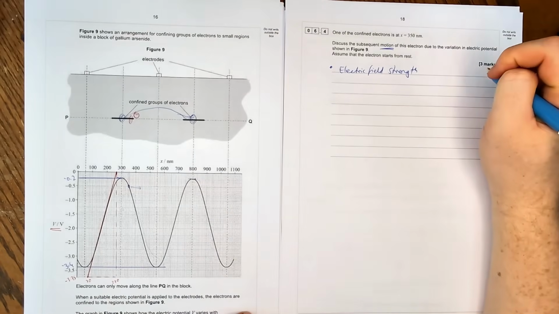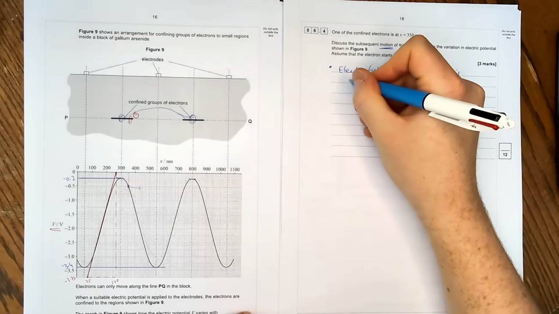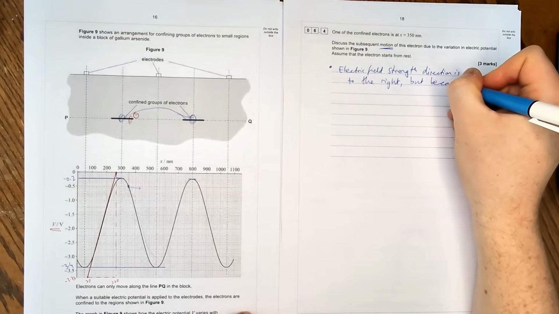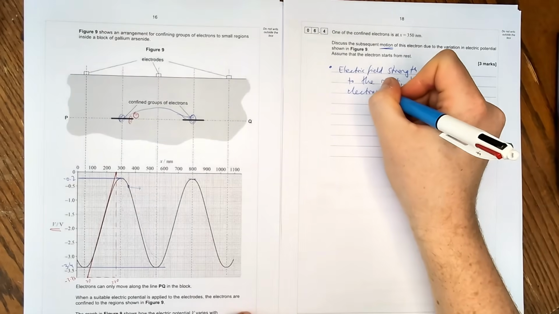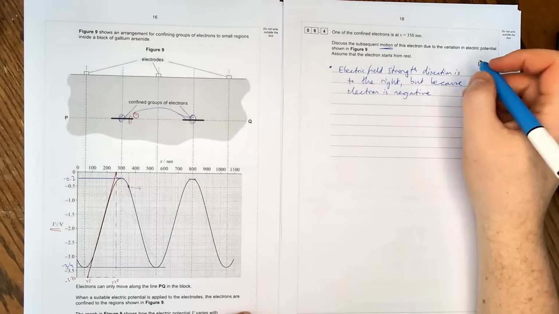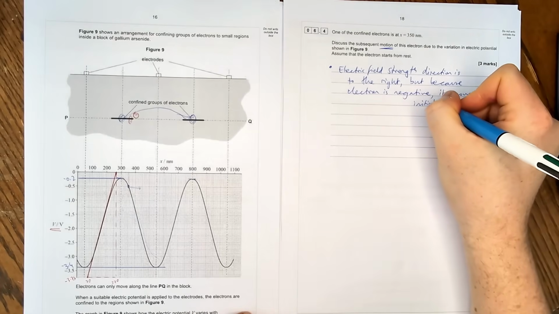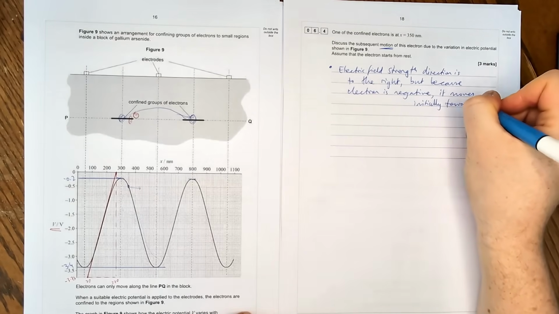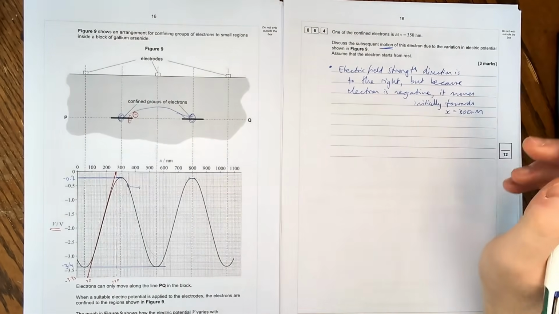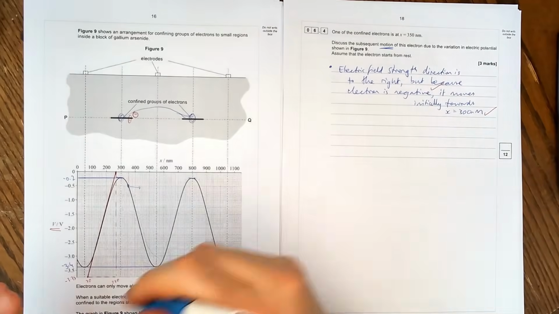So we'd say something like the electric field strength direction is to the right, but because our electron is negative, it moves to the left. And that's enough to say it moved, first of all, and we'll talk about the other bits in a sec. It moves initially towards this point here, so x equals 300 nanometers. So now that we've got that out of the way, that's a couple of marks already for what happens. I know I've not done it nicely in bullet points.